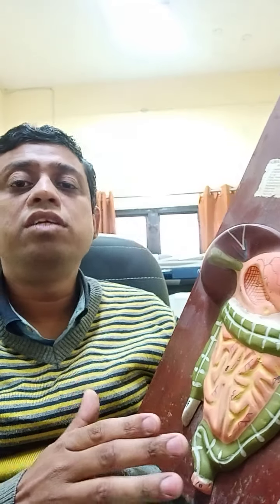And if you see the lumen of the large intestine, you would not find any villi. These are the exclusive features that define the large intestine, and you would not find them in the small intestine.